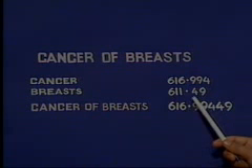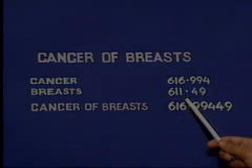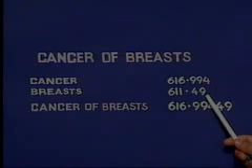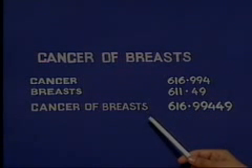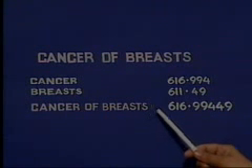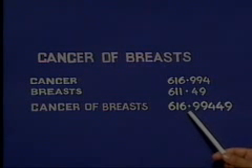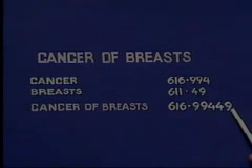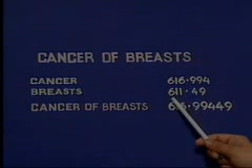From this we have to remove 611 and only add 49. So the complete number for the title Cancer of Breast would be 616.99449. Here we have removed 611.